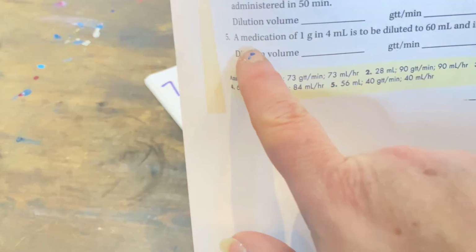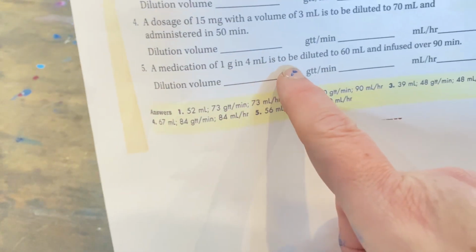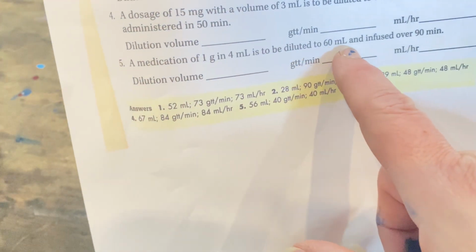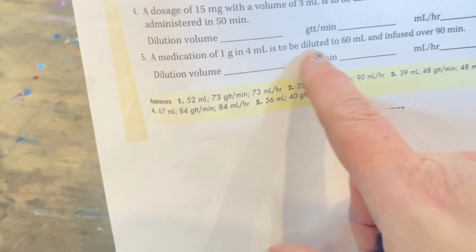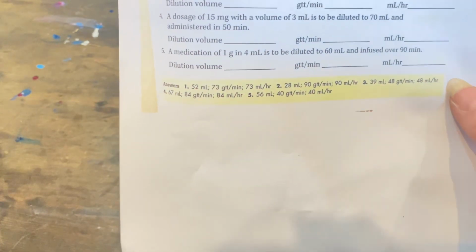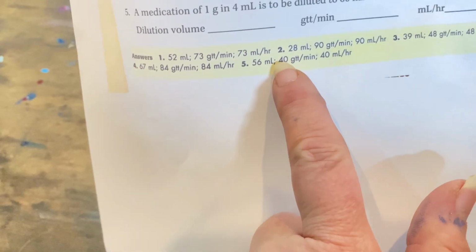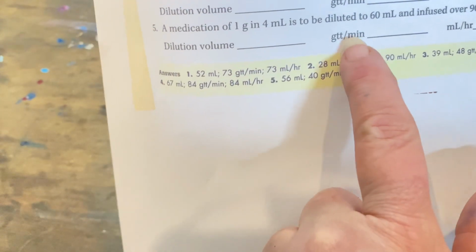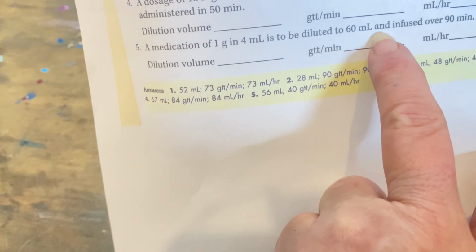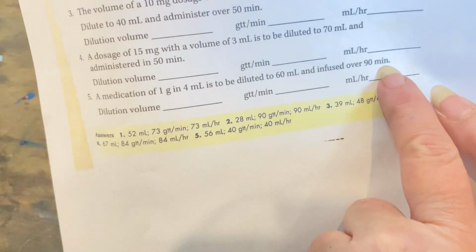Okay, then number 5. It says a medication of 1 gram in 4 milliliters is to be diluted to 60 total. So if there's 4 in there and he wants a total of 60, we have to add 56 milliliters. See that? Okay. 60 milliliters and infuse over 90 minutes.